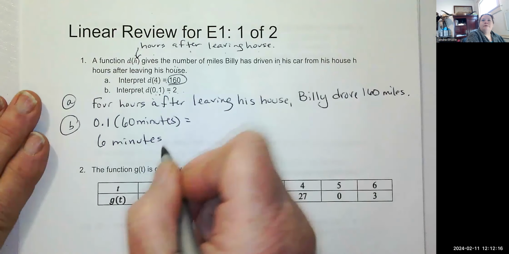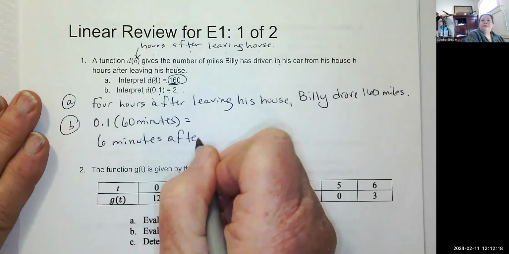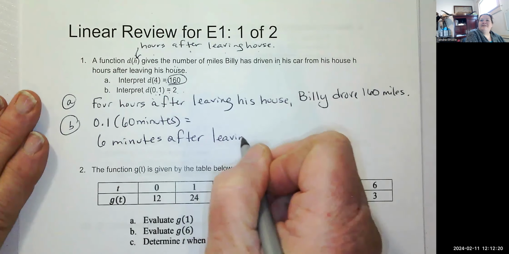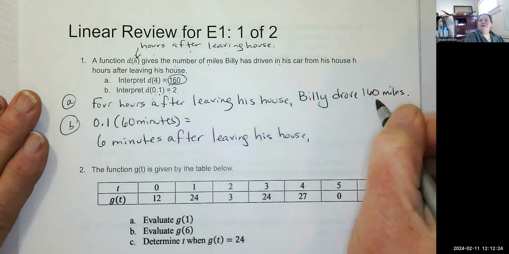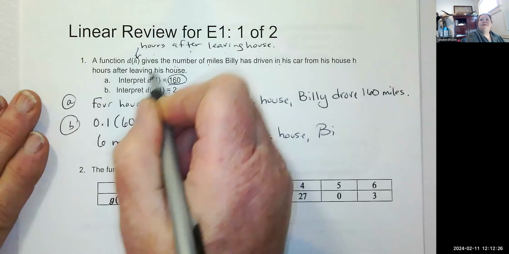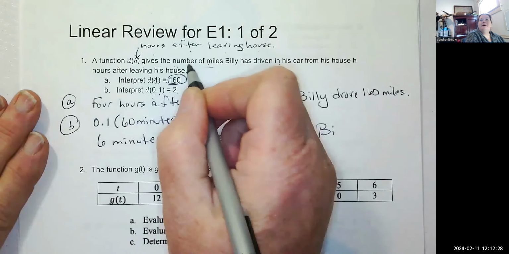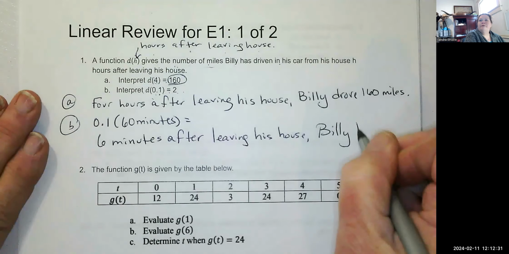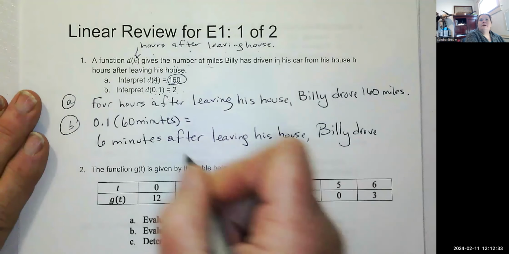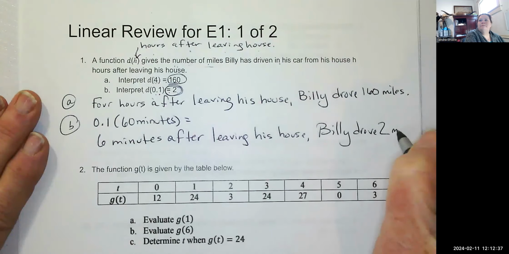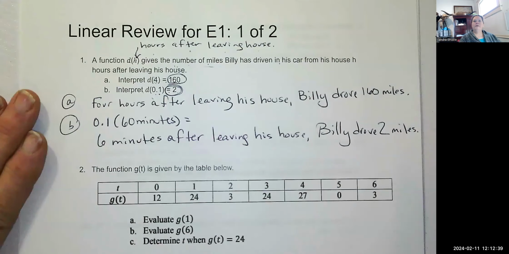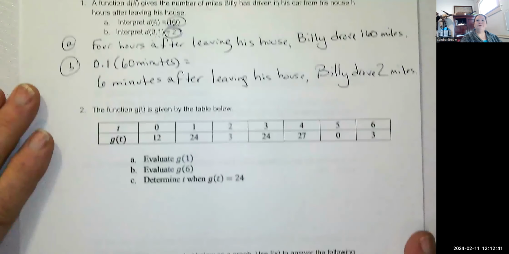After leaving his house, Billy drove. That's what the d of h is, the number of miles. Billy drove how many miles? 2. He drove 2 miles. All right. Those are my interpretations.